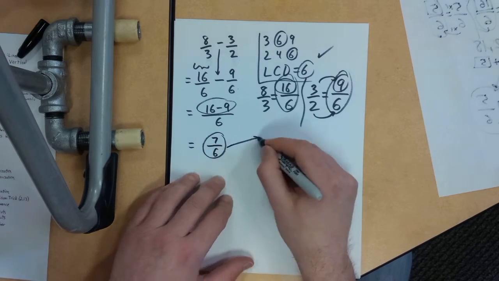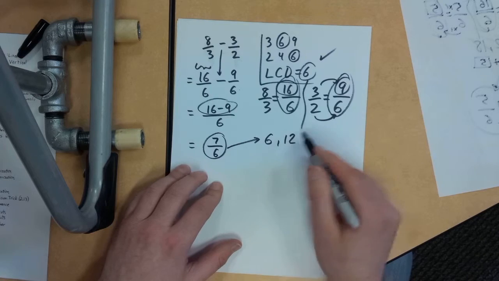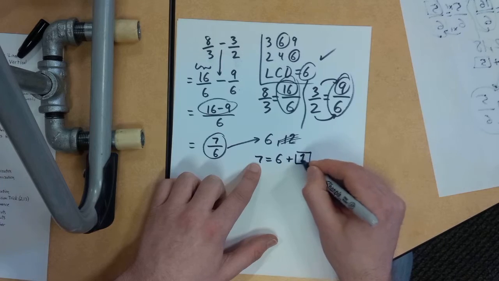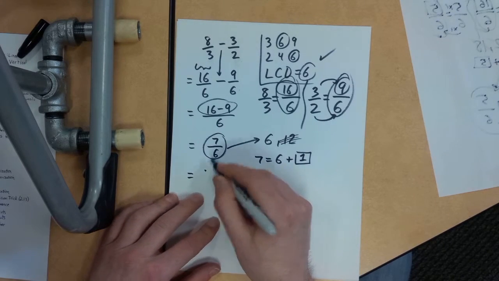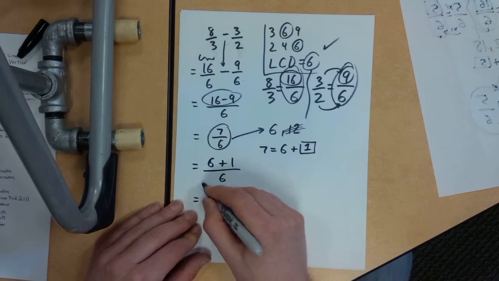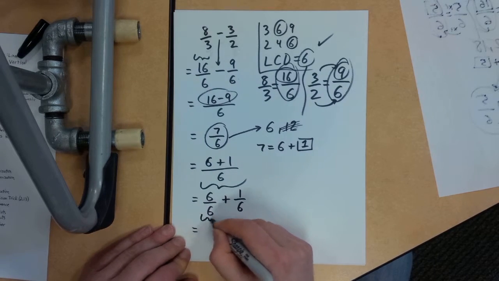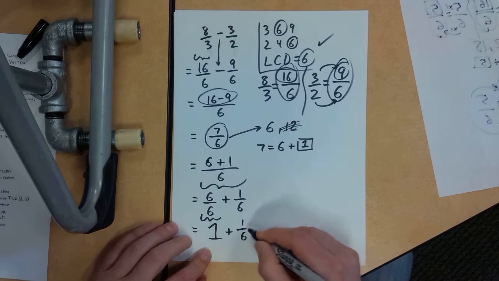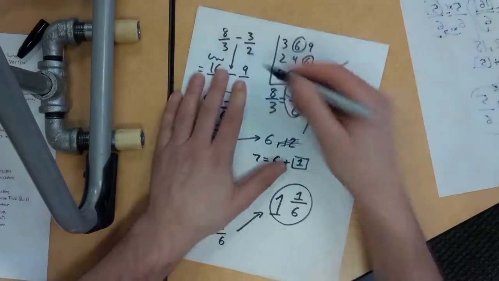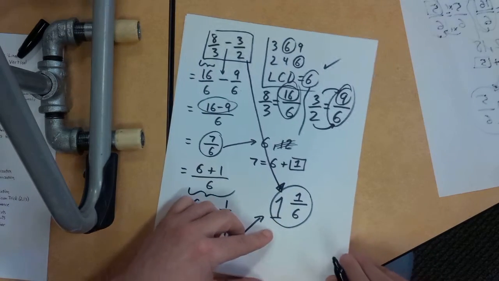Now at this stage, I'm going to make my skip count by the bottom number, 6, 12. I'm going to get as high as 7 as I can without going over. 12 is obviously too high, so I know that I can split up 7 to be 6 plus some number. It's going to be 1. So I'm going to do that here. Instead of 7, I'm going to write 6 plus 1 all over 6. That's that common action. And now I'm going to split this up to be 6 divided by 6 plus 1 divided by 6. And that's going to be 1 plus 1 divided by 6. Or in other words, 1 and 1 divided by 6. So that means this original question here actually equals 1 and 1 divided by 6.